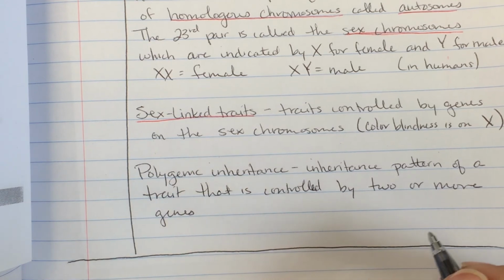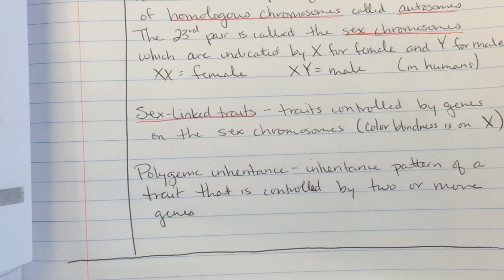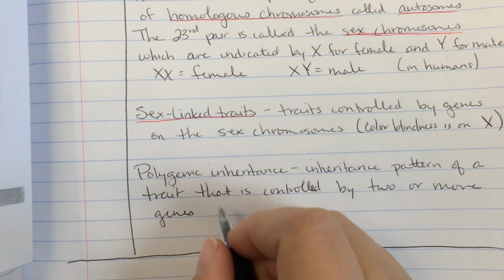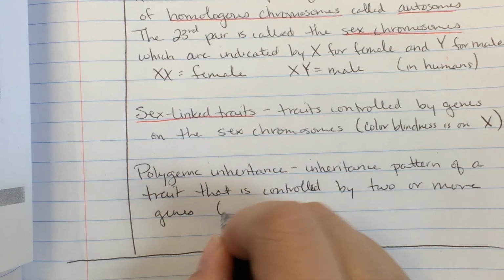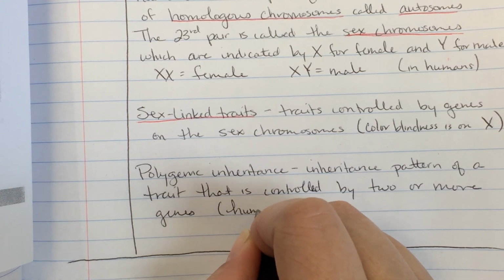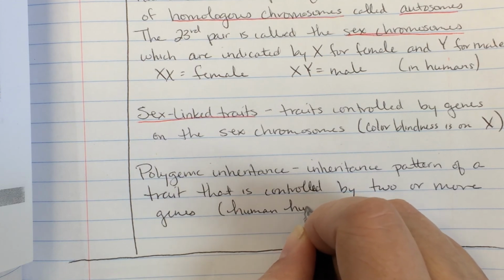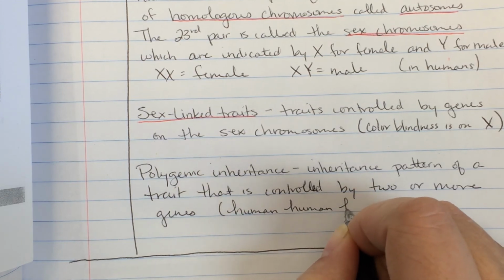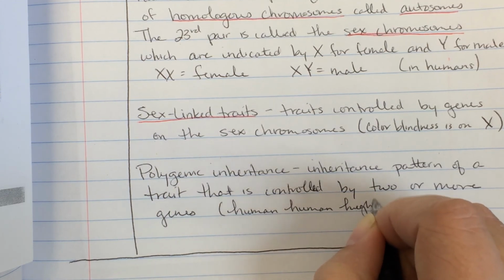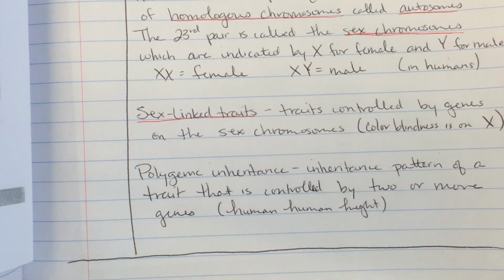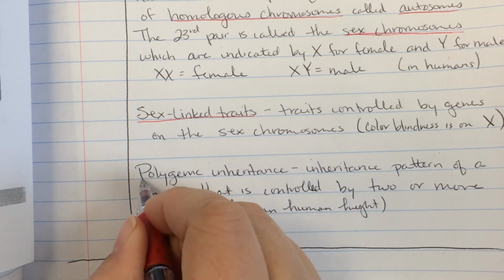You can have a combination of these that will result in what you have. An example of that would be human height. Multiple consequences from those genes. If you got a really short mom and a really tall dad, you'll get a combination somewhere in there.